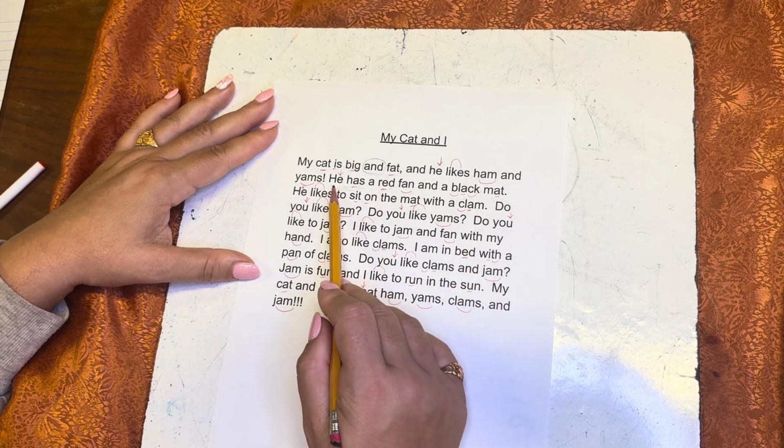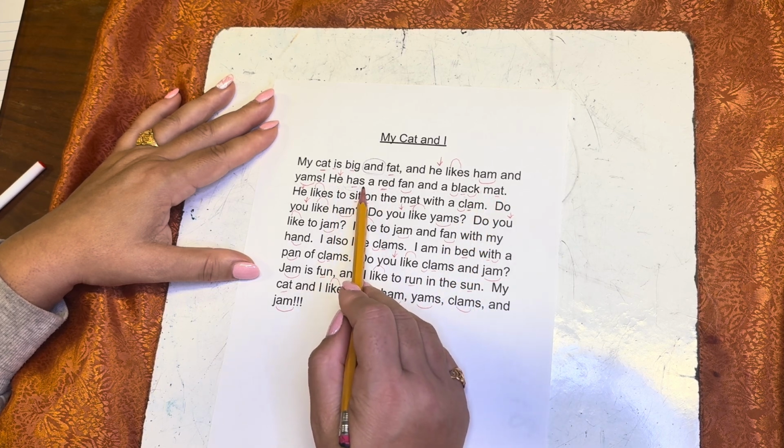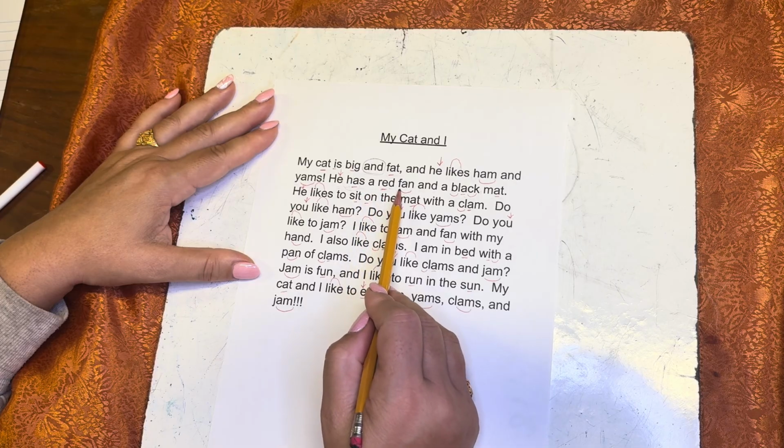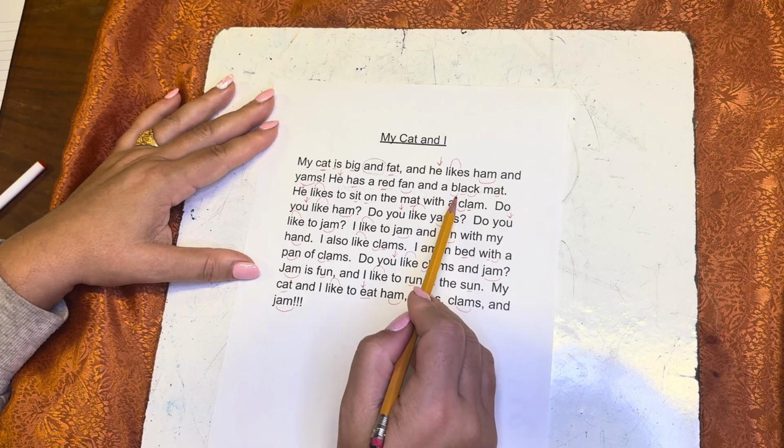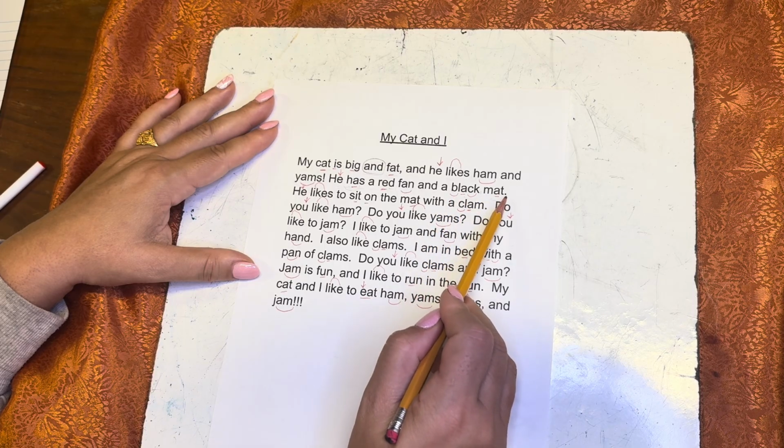Oh, okay. He has a red fan and a black mat.